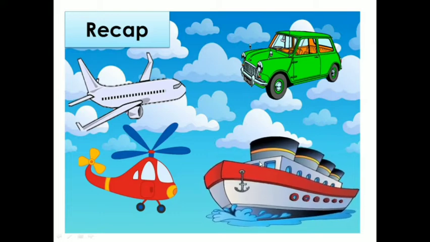All right. So we use this for going to different places by sea. So what is this? Okay, it's color red, white, black, yellow stripes, and blue. So it's called ship. Very good. This is called ship. Everybody say it with me. Ship.